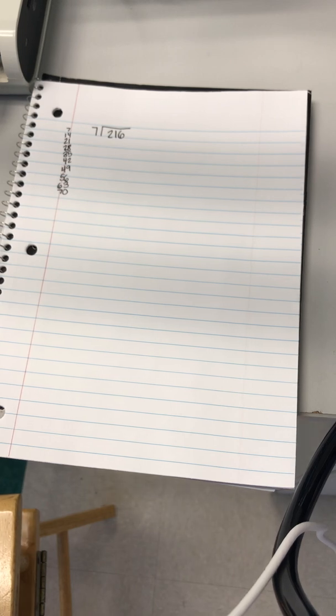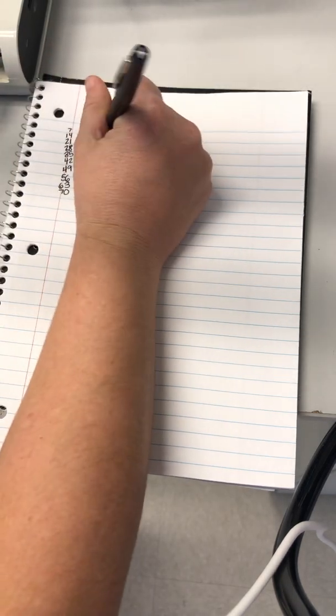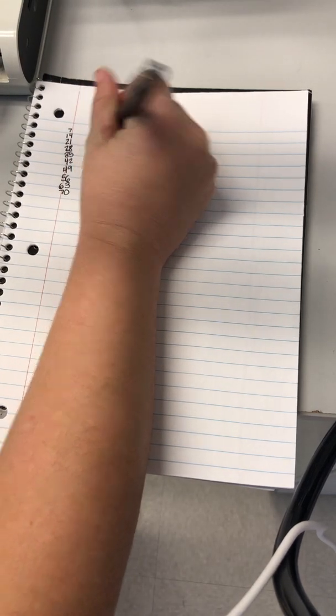All right, so step 2, I need to underline which digit? What digit am I underlining? What number am I underlining? When I say digit, I mean number. The 2. Then I'm going to ask myself what question?